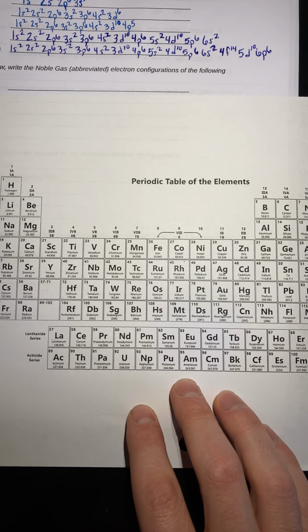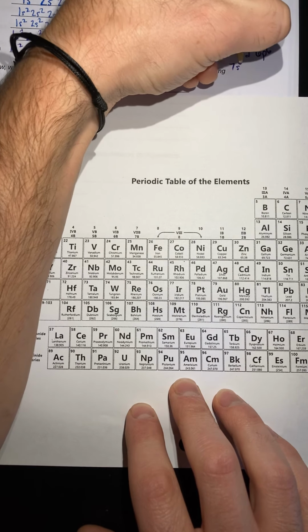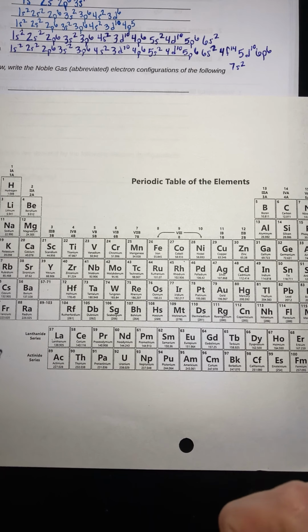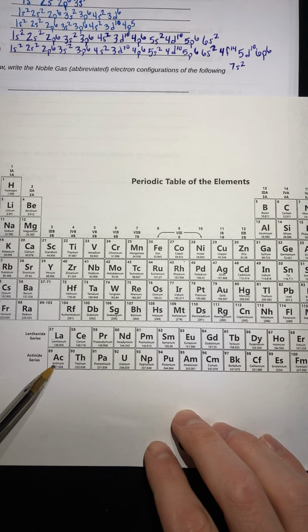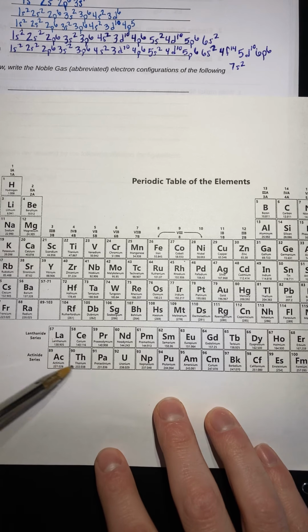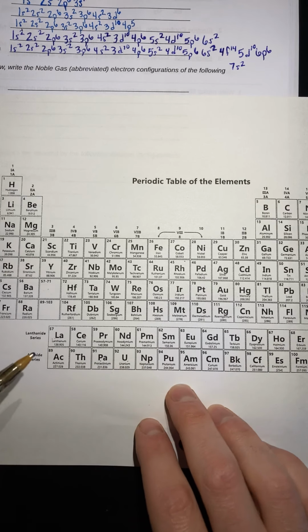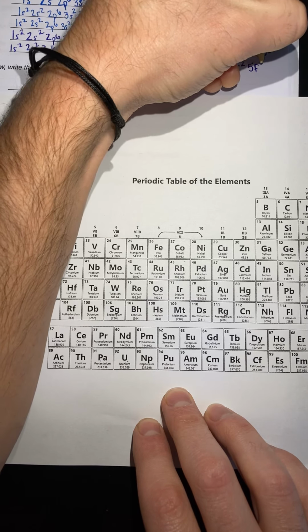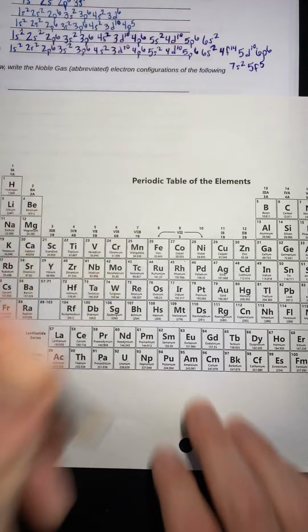And for the last part, you have 7s2. And then you just have the 5 left. So you got 1, 2, 3, 4, 5 to get to neptunium in the 5f. 5f5 would be the last part.